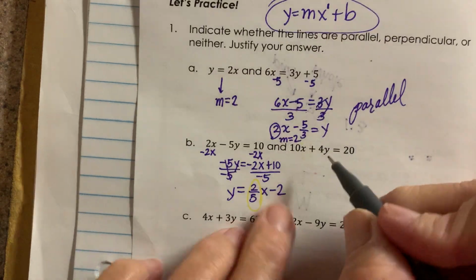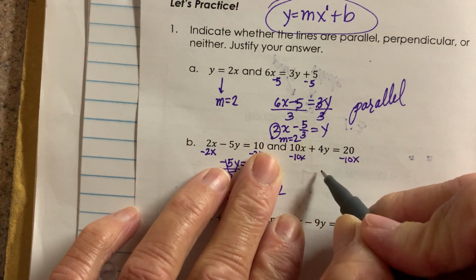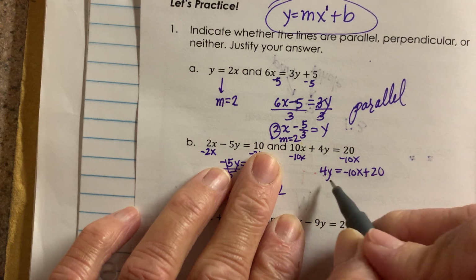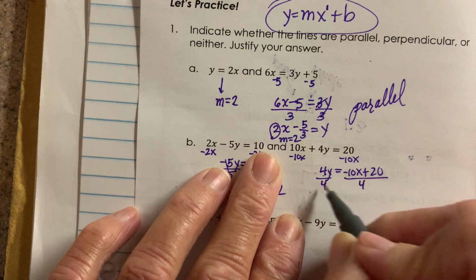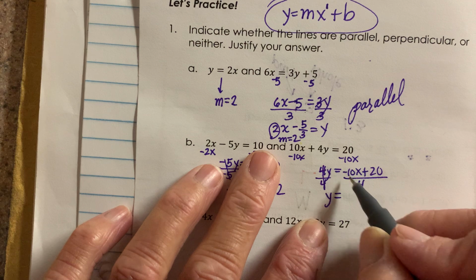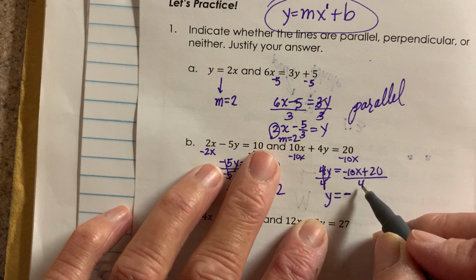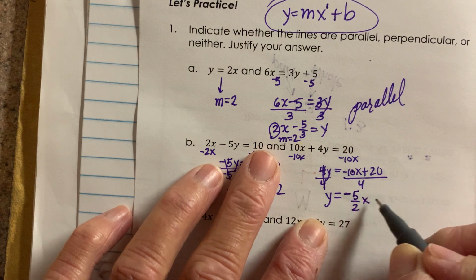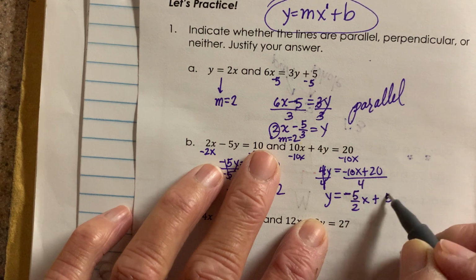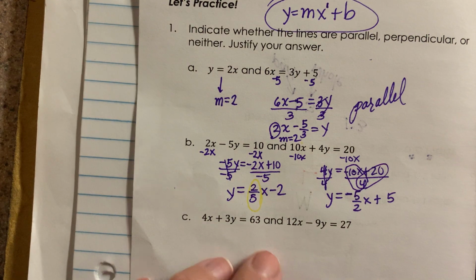Let's look at the other one. Solving for y. Subtracting 10x, we get that 4y equals negative 10x plus 20. Divide everything by 4. Everything's even here. So we get y equals, all right, 10/4. First of all, a negative over a positive is going to be negative. We're going to cut each of those in half, right? We'll have 5 halves. So we have negative 5 halves x plus 20/4. Well, 20 divided by 4 is 5. So remember, the number in the denominator of the fraction has to go into both of those.